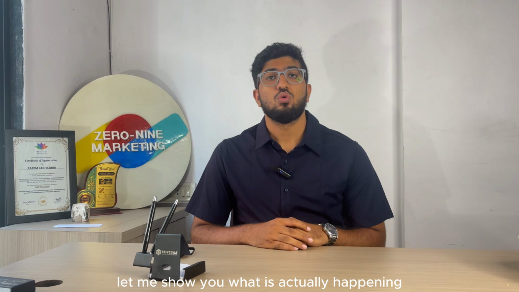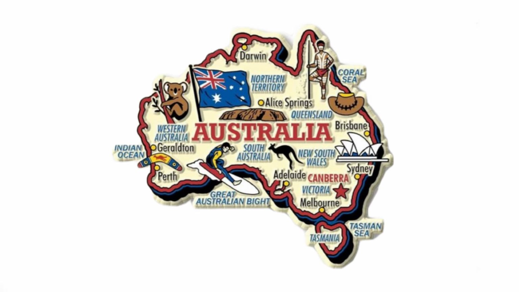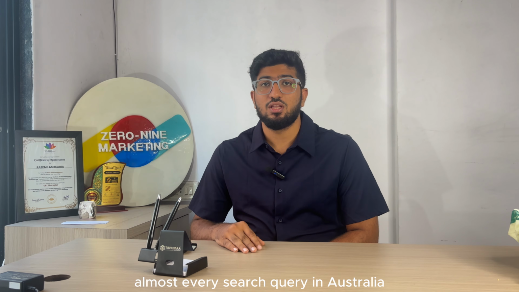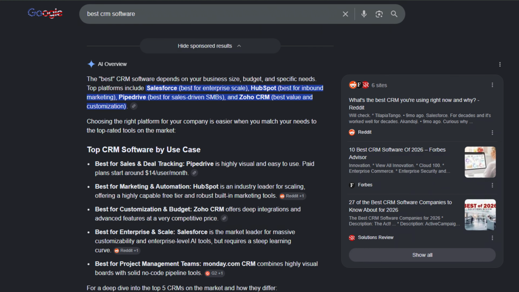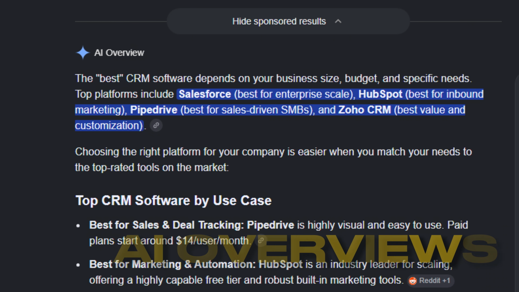Let me show you what is actually happening. Google now understands 94% of Australia's search market. 94%. That means almost every search query in Australia goes through Google first. And Google has changed how it answers those queries. Instead of a list of links, Google now generates a direct answer, an AI written summary right at the top of the results page.